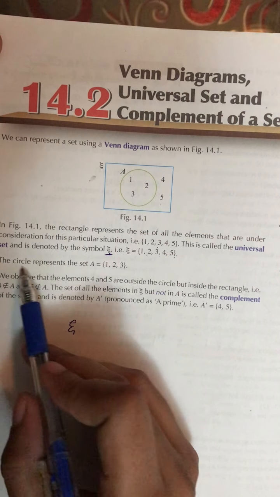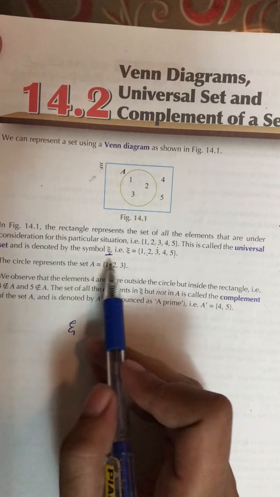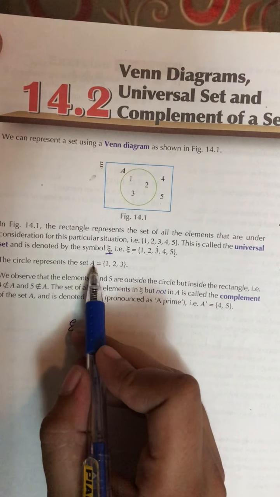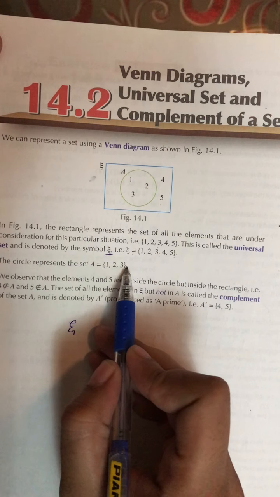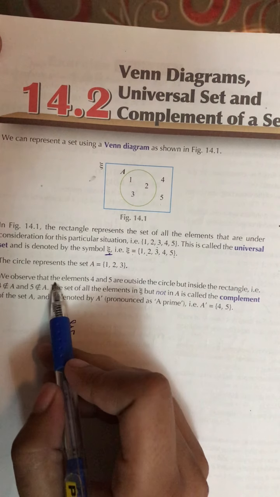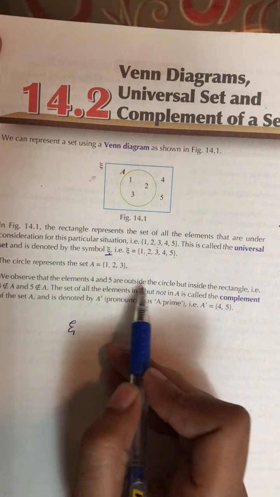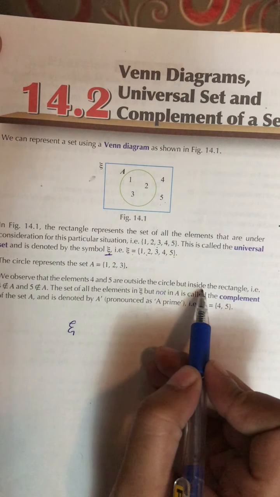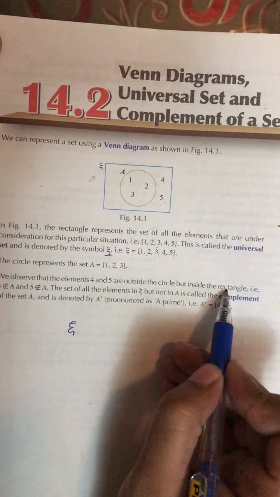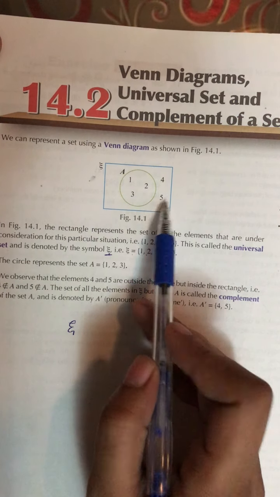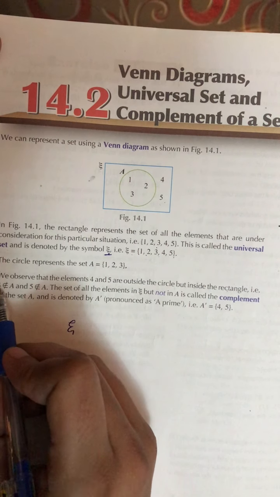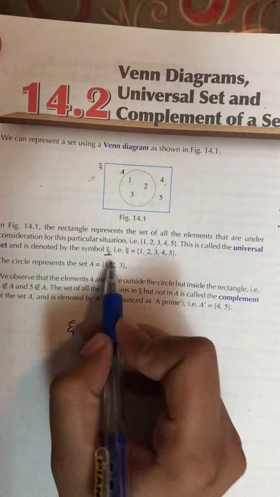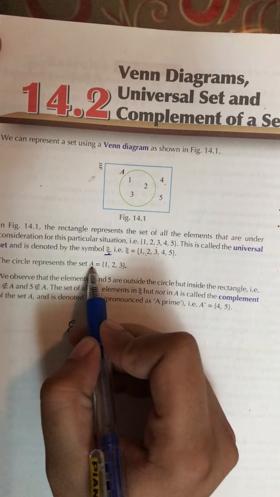A circle represents a set A. There is the universal set 1 2 3 4 5, and there is another set, called A, which is 1 2 3. We observe that the elements 4 and 5 are outside the circle but inside the rectangle. 1 2 3 belong to set A.